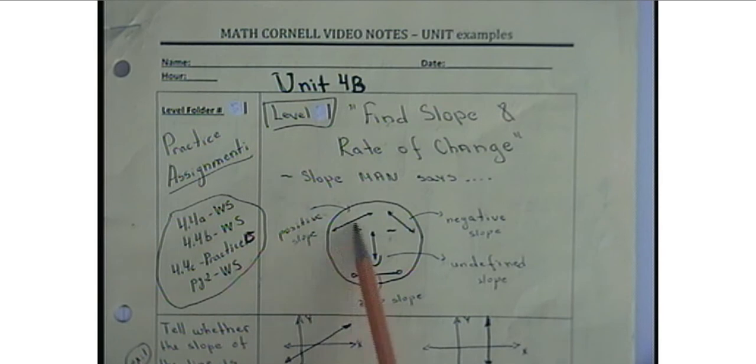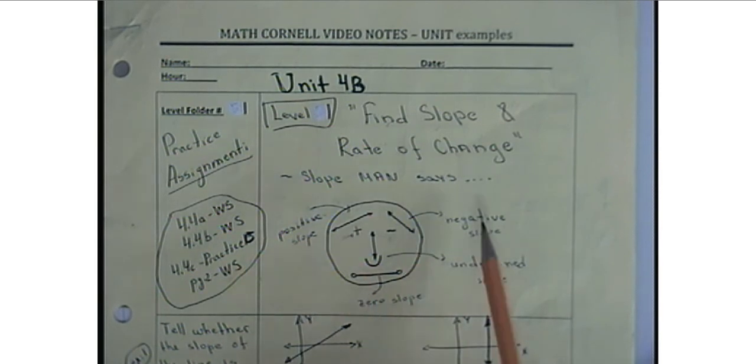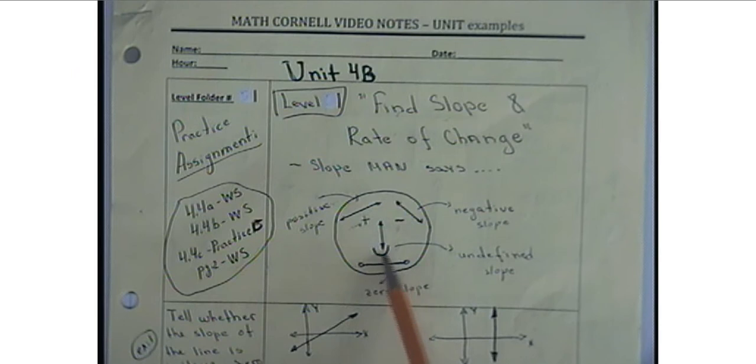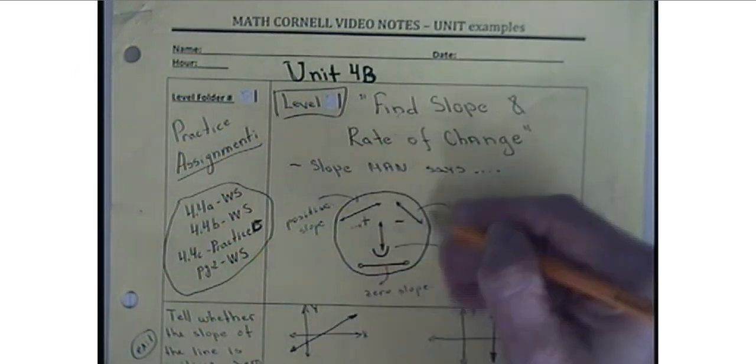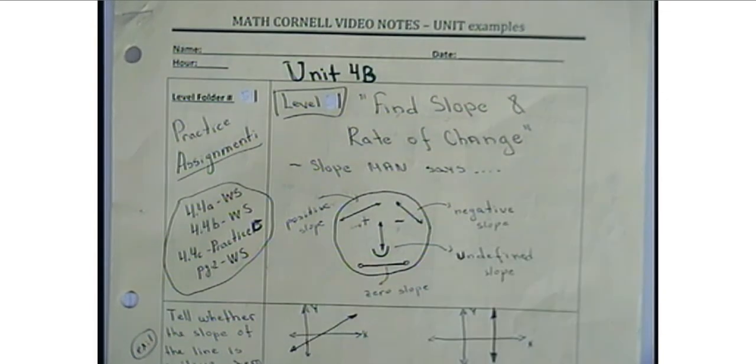Again, this is what we call positive slope. This one is negative slope. The one that has a vertical position and the U drawing is called undefined. That's why it's a U: undefined slope. And the horizontal line is always zero slope, because there is no steepness, nothing. It's just like a floor, flat, zero slope.